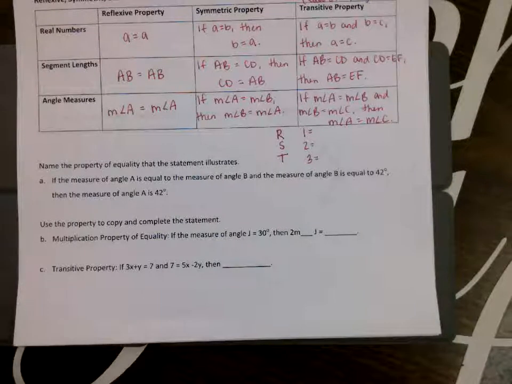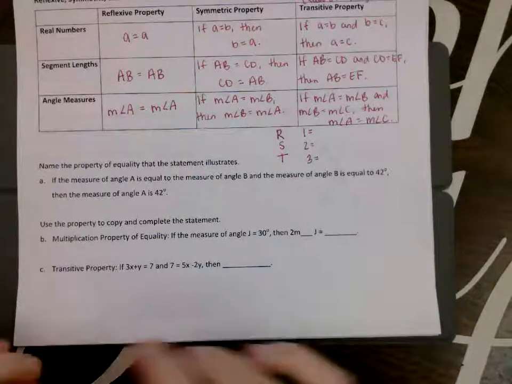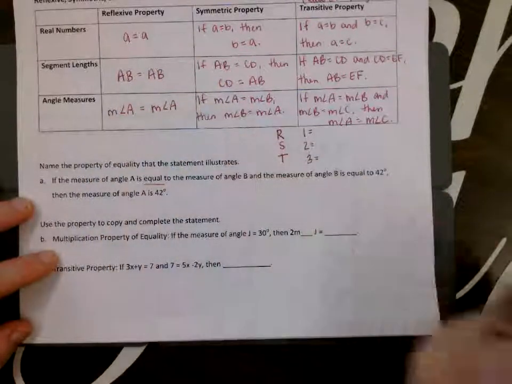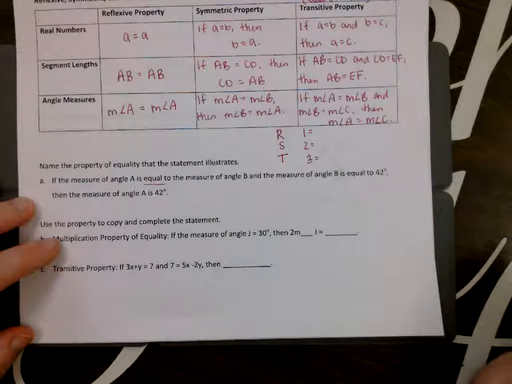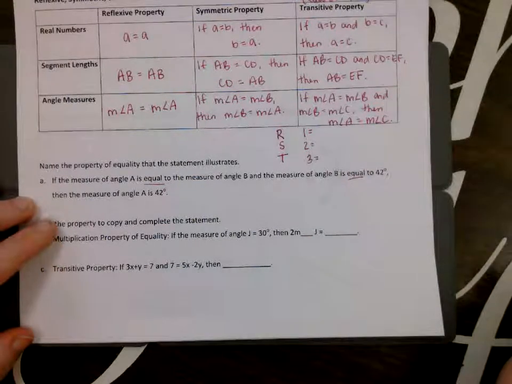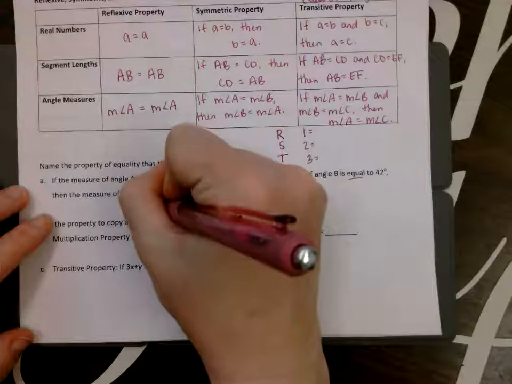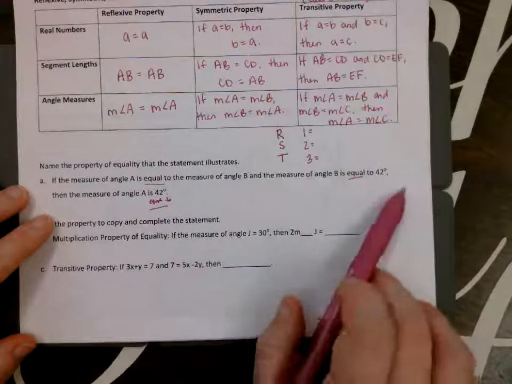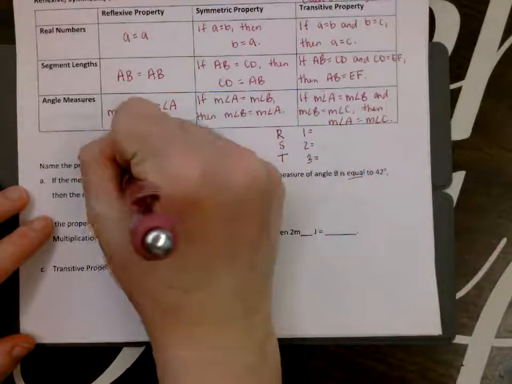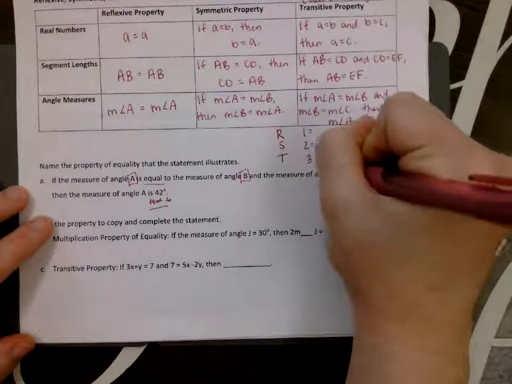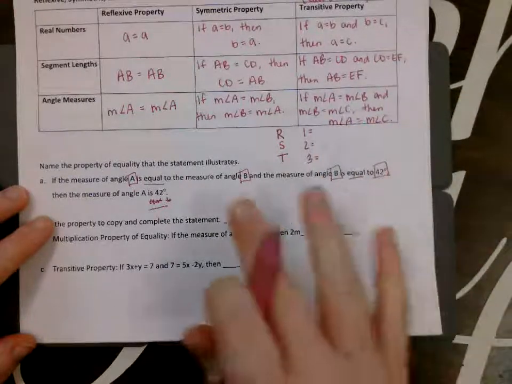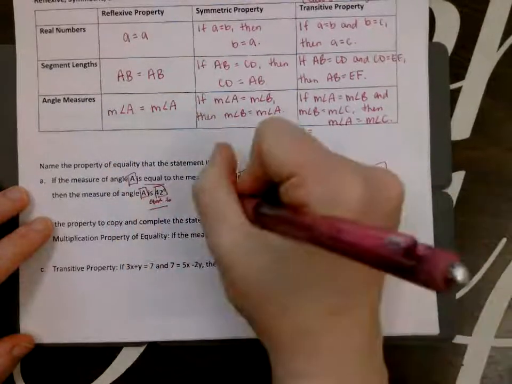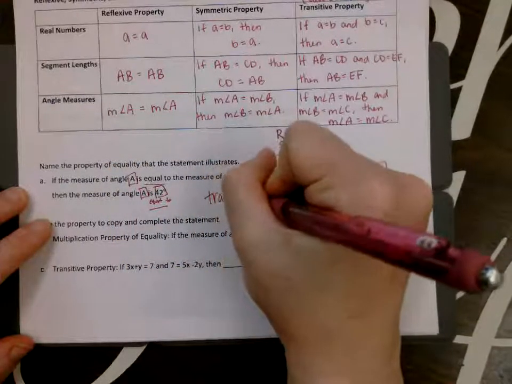Okay, so the next part says, name the property of equality that the statement illustrates. So it says, if the measure of angle A is equal to the measure of angle B, and the measure of angle B is equal to 42, then the measure of angle A is equal to 42. So that has 3. I also noticed that I have A and then B and 42. So I see that B repeated itself, so I got rid of B and put A and 42 together. So that is the transitive property.